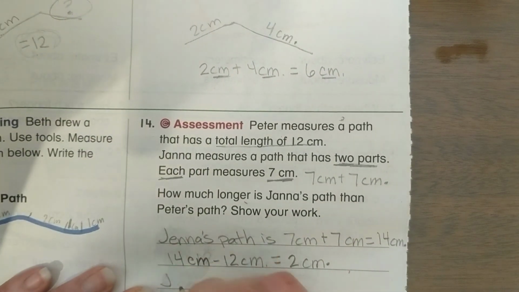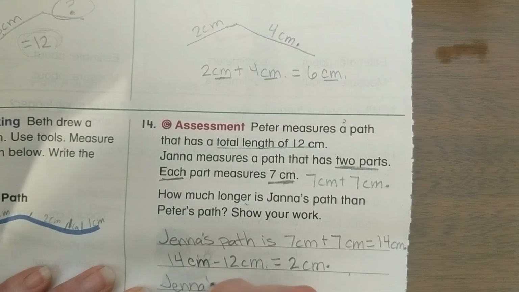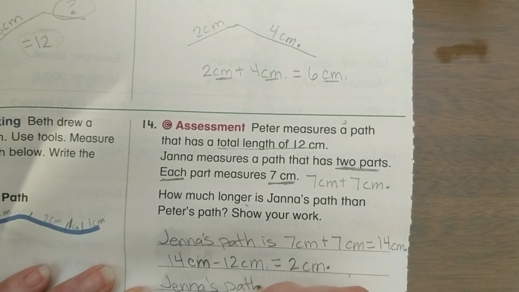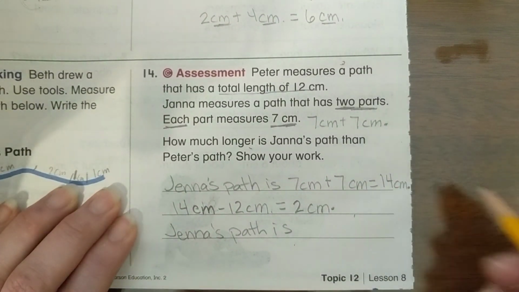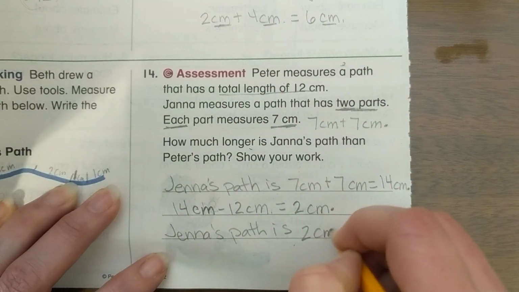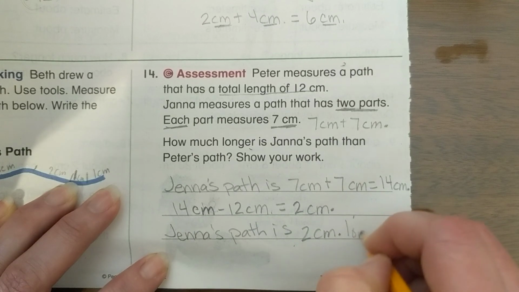So, Jenna's path is, I'm sorry, you can't see that. Let me move that up. 2 centimeters longer.